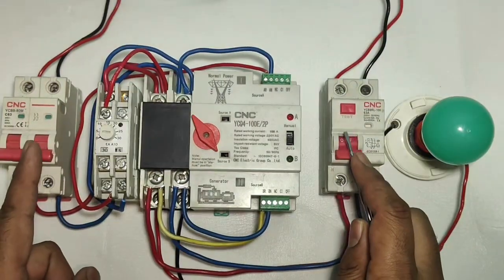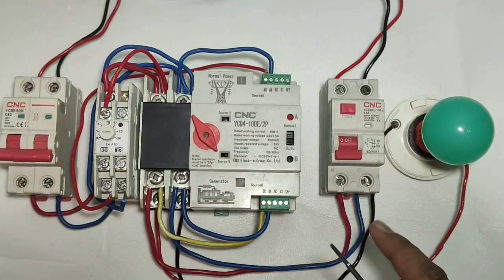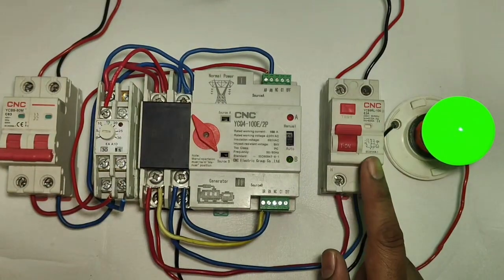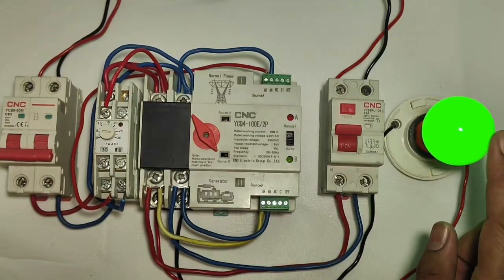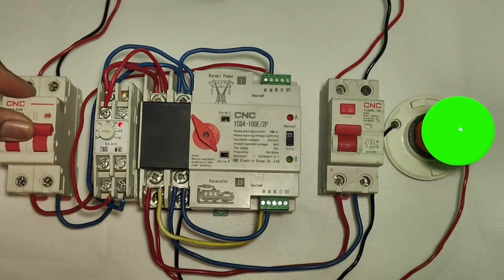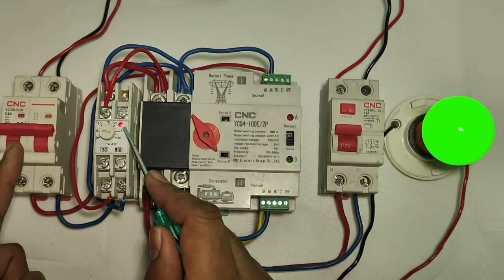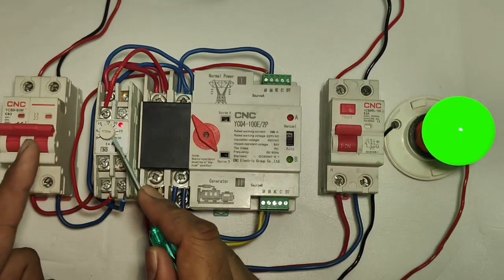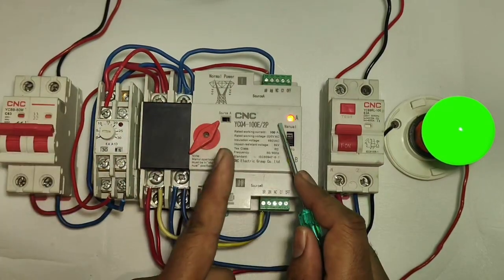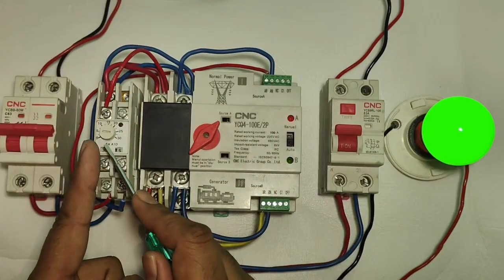Okay, now let's see how it works. If the generator power supply comes, the load runs through the generator power supply. Okay, now if the main power supply comes, first the timer delay starts. After the timer delay completes, switching is done. Now the load runs through the main power supply.